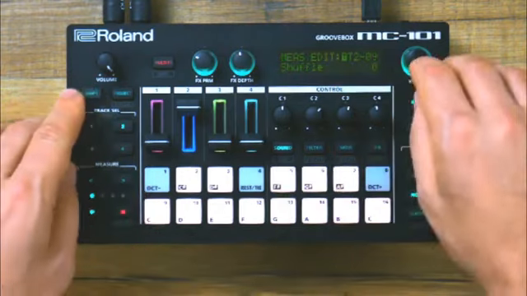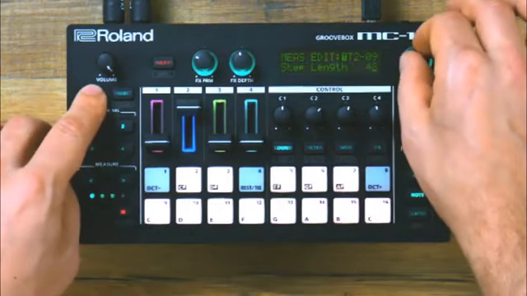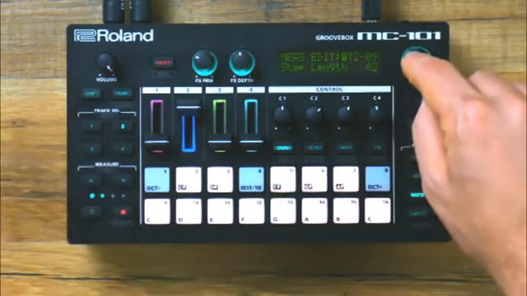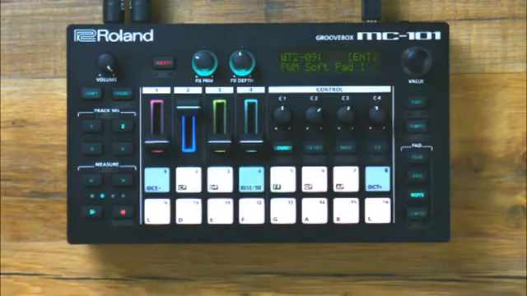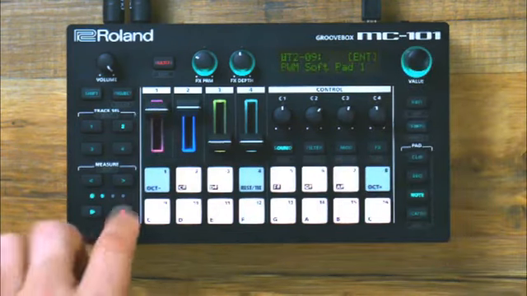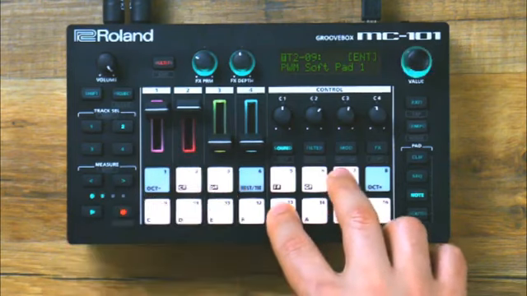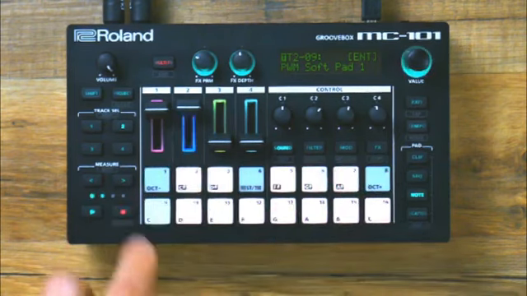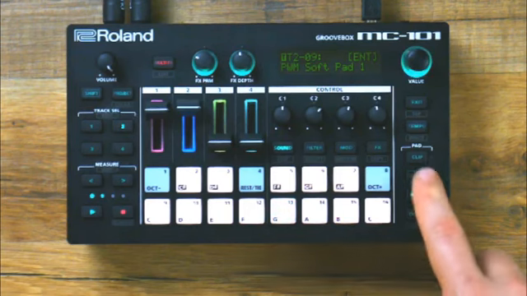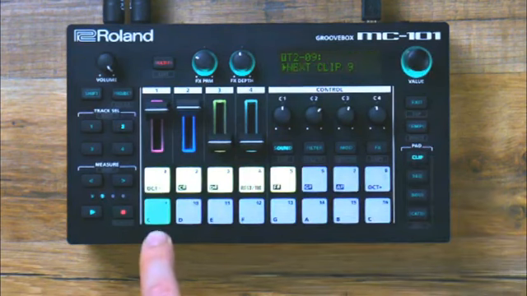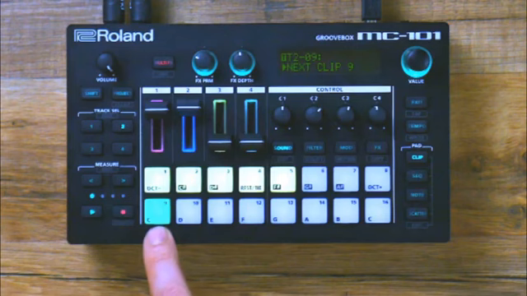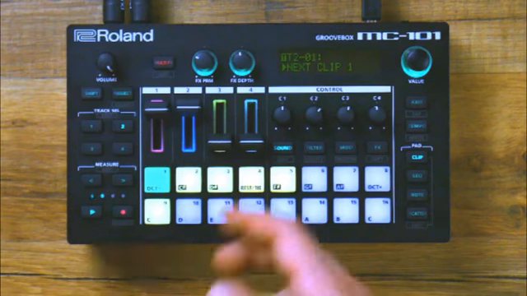and let's make the measure, let's say 2 bars. I'll record something. Now I'll go back to the clip page and I can see that that clip is playing on clip 9. And I'll change to clip 1. The patch changes.